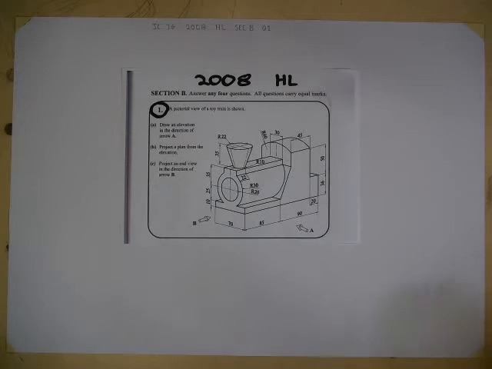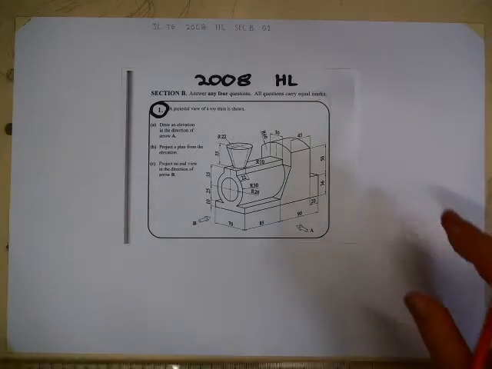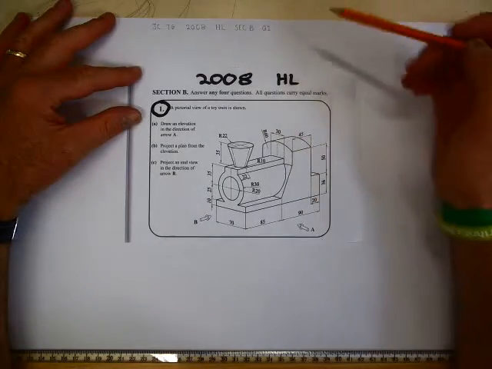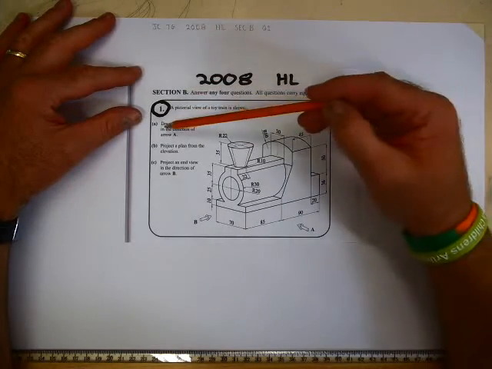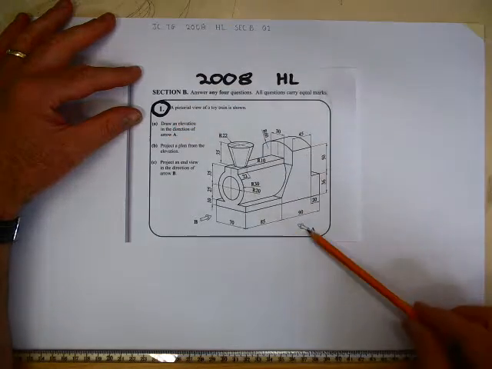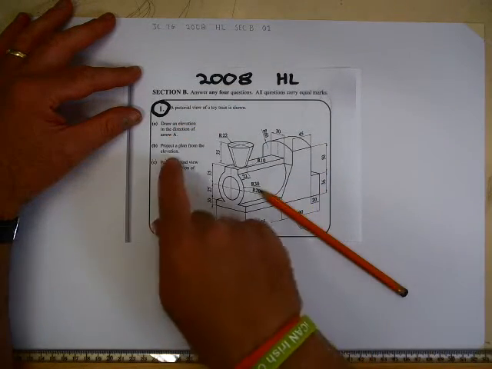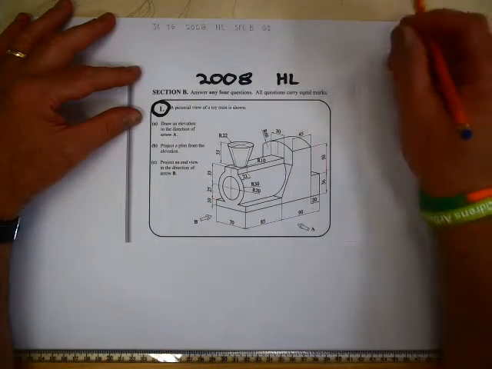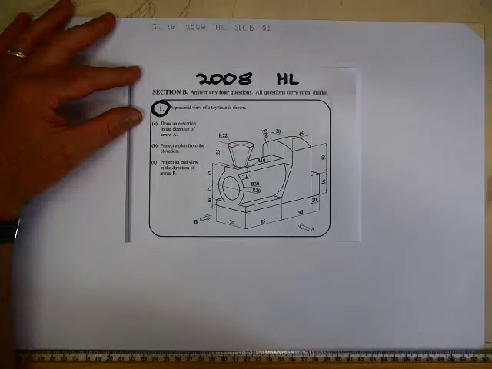So here we have 2008 higher level question 1 section B, the orthographic question. As always, your first step is to read the question thoroughly. Part A, draw an elevation in the direction of arrow A as normal, right? Front elevation. Project a plan from the elevation. Part B, we'll project a plan directly underneath the elevation. Then part C, project an end view in the direction of arrow B.